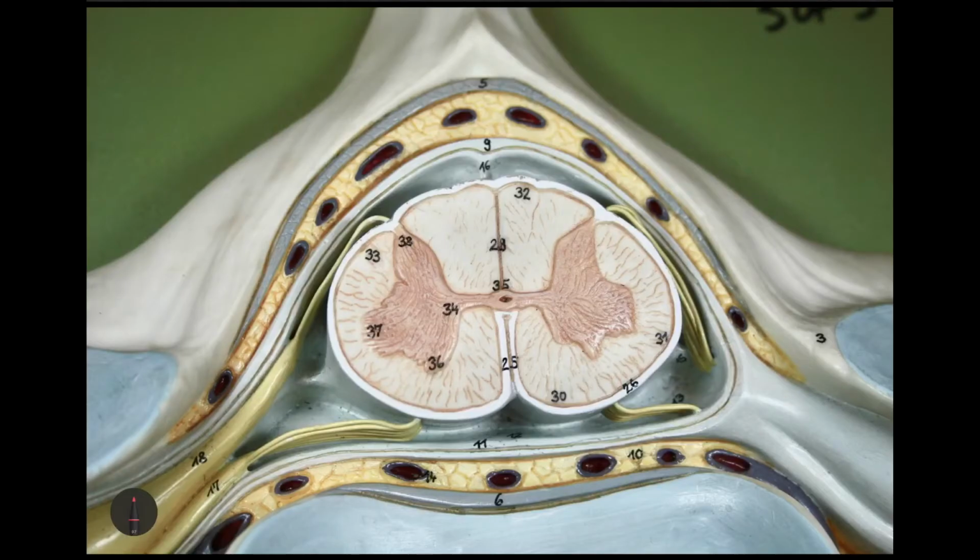In this model, we can see a transversely cut spinal cord and all the different properties and tissues surrounding it, including this cervical vertebra. Now, the first landmark I want to identify is this fold right here on the anterior aspect of the spinal cord. This fold on the anterior aspect is called the anterior median fissure of the spinal cord.